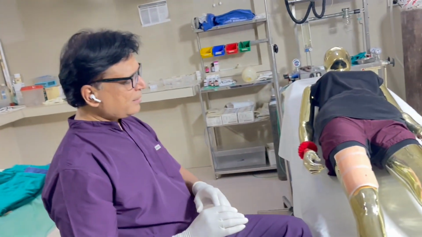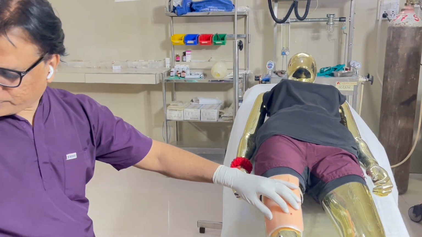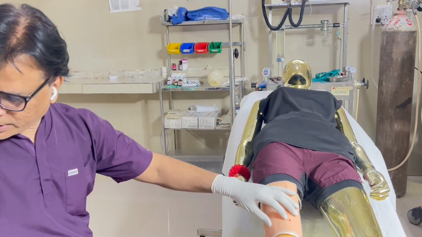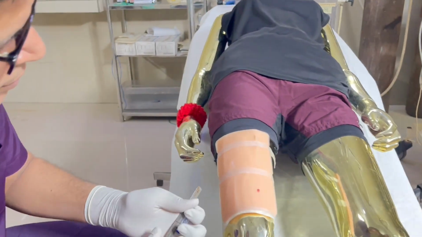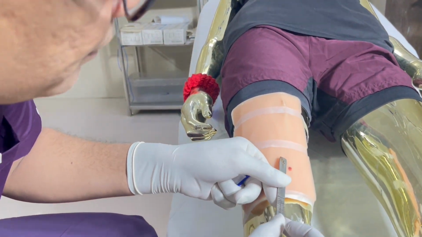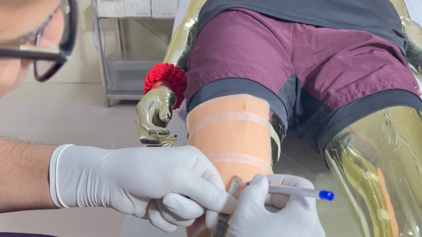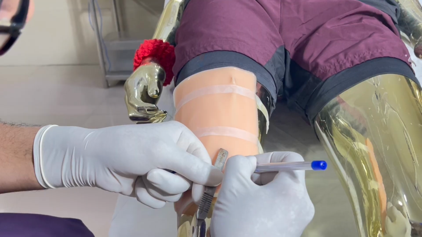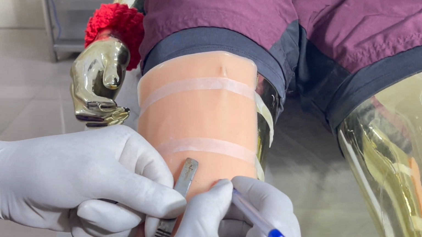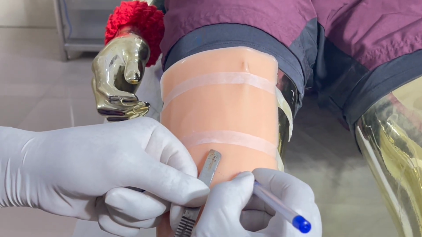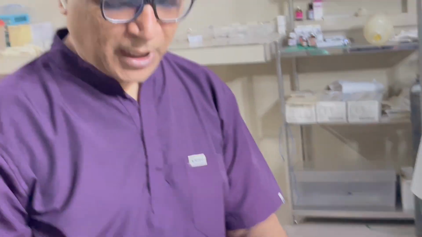Before that, I will just mark the mole with a scale, just to understand how much I have to remove. So it should be 1 centimeter above and 1 centimeter below, and around 3 to 4 millimeters on the side. Once I mark this small ellipse, I will be removing this part.